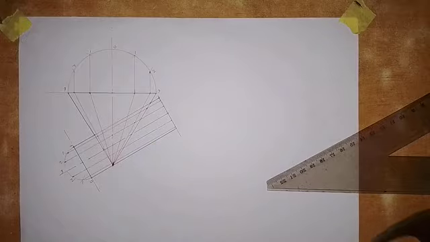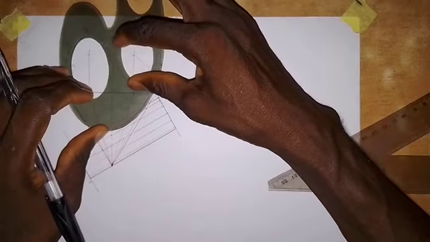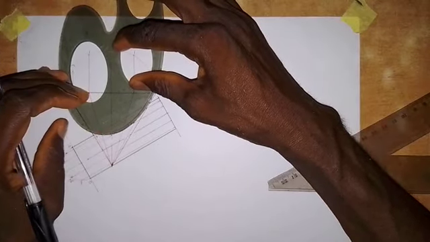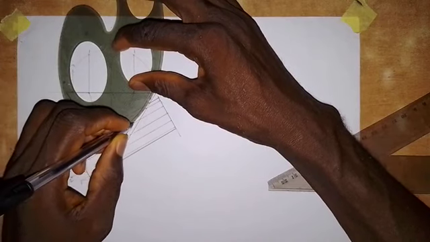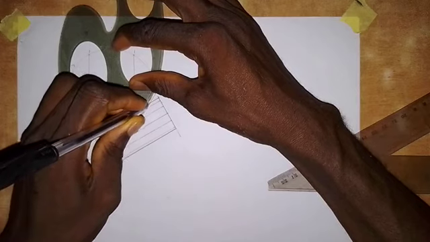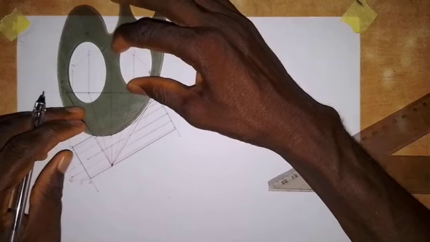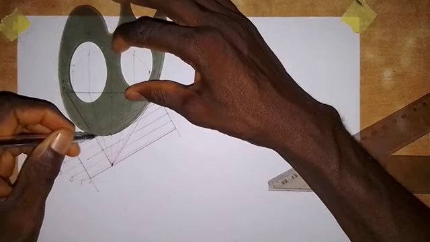Next, we take a French curve and join these points together with the use of the French curve. So I can join these three points together like this, and then I can join these three points together.